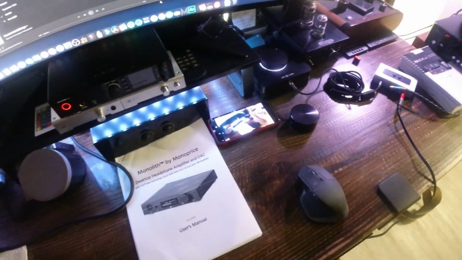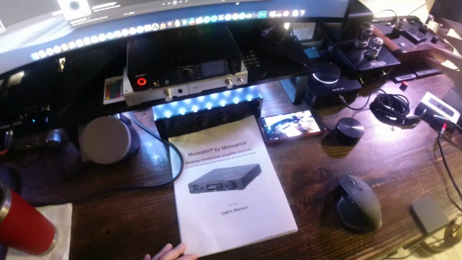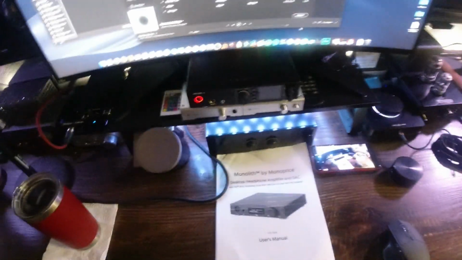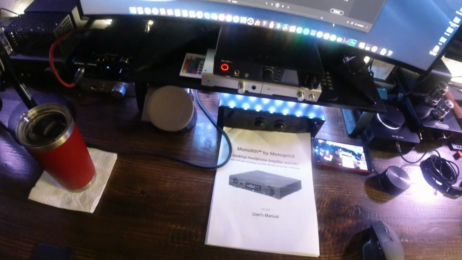Okay? So, great amplifier, great amplifier. Easy amplifier, pain in the neck with the menu system. Clarity, about the same. Separation, that's a little bit better in the separation. Micro detail, about the same micro detail. There you go.